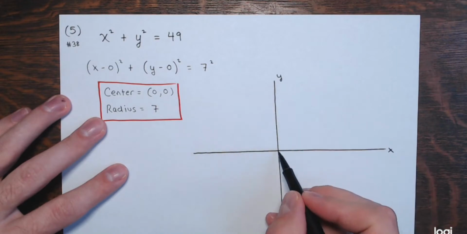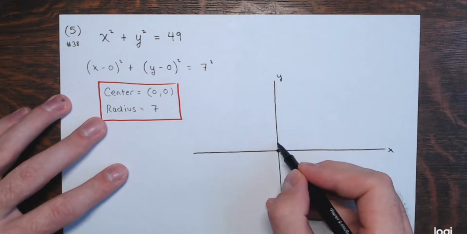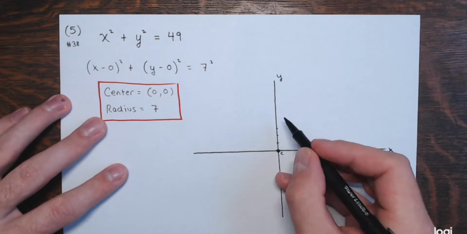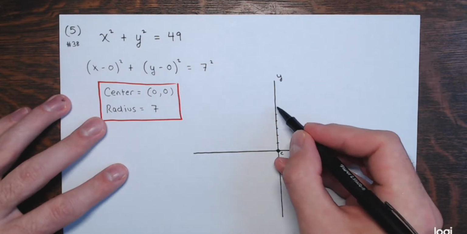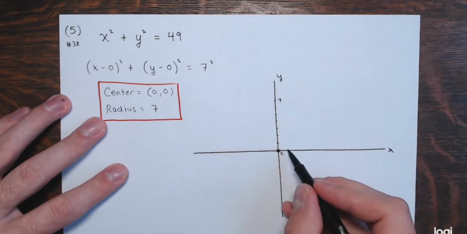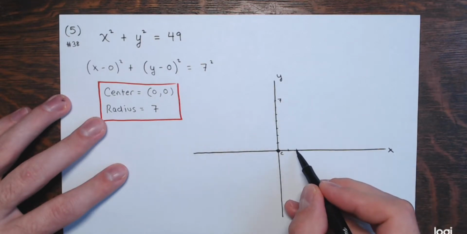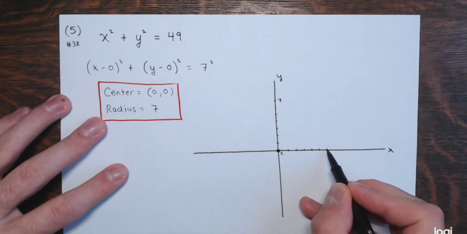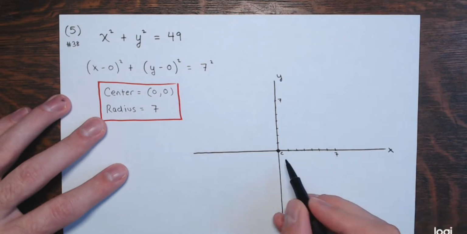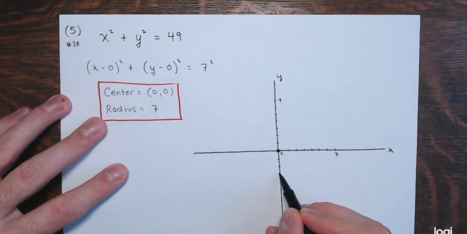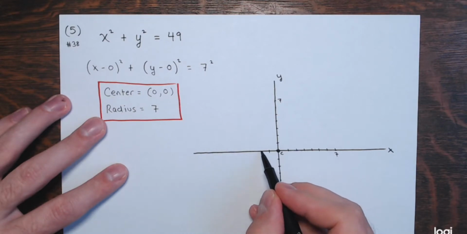So just go, center is at the origin. Just put a C there. And it's 7 units above. Seven units to the right. 7 units below. And 7 units to the left.